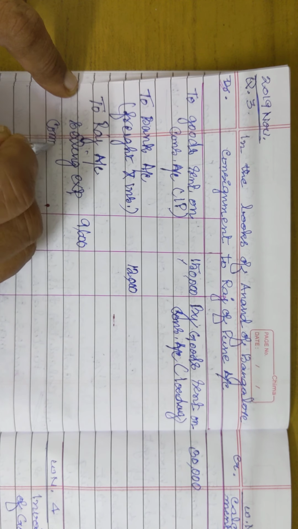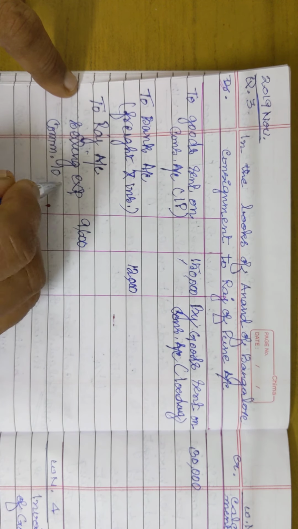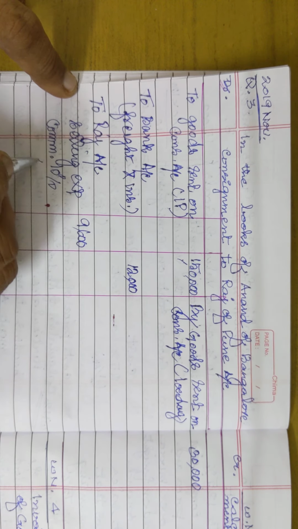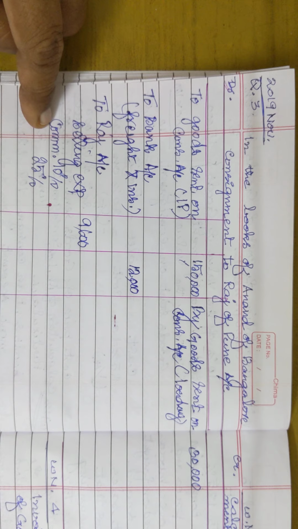Commission, we already see that he is getting two types of commission. One is 10% commission, ordinary commission. Another one is he is getting 25% overriding commission. We will come back to this commission later on.